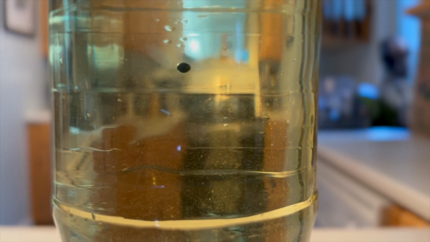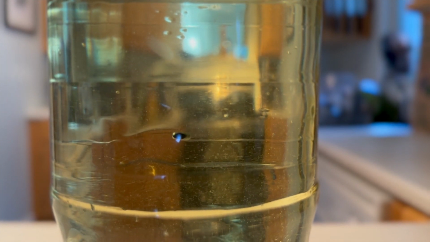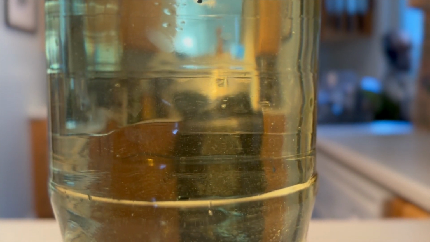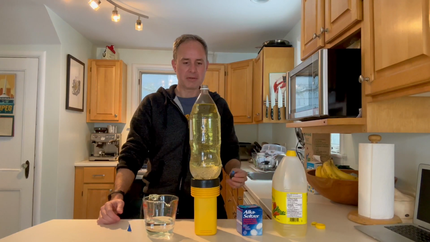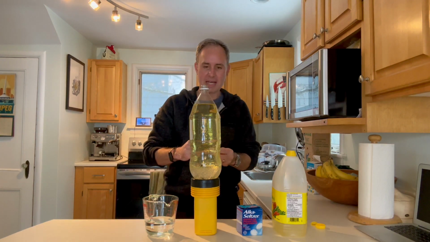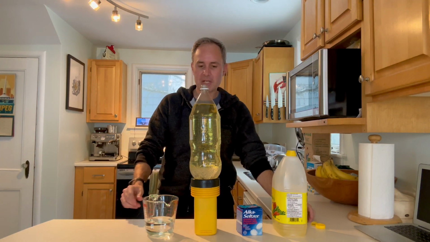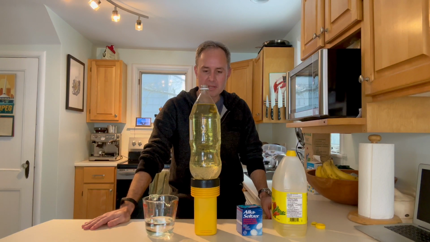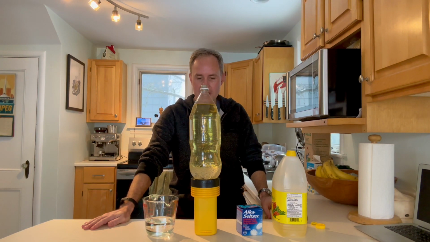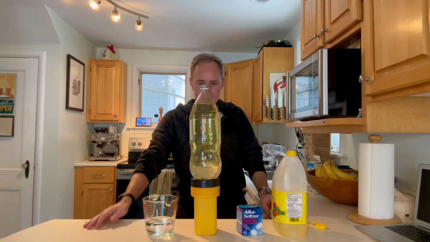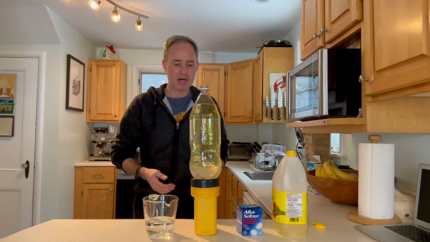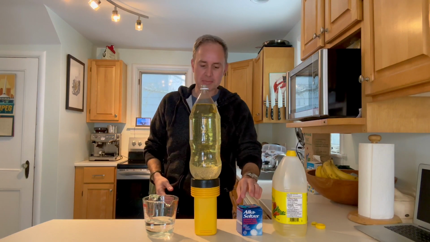Notice that the food coloring is sticking to itself and not mixing with the oil at all. We can clearly see that the blue food coloring is not mixing with the oil, and it's kind of getting caught here at the bottom where there's sort of a layer of oil and water that isn't allowing it to sink through.